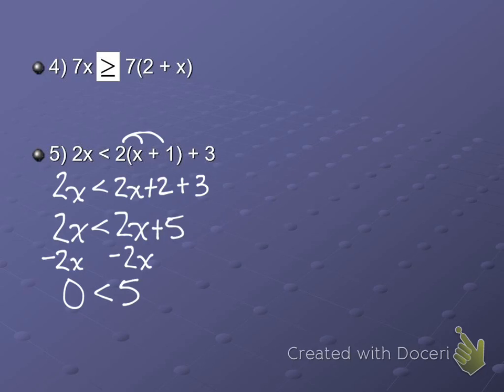Somebody said 0 is less than 5. Once again, we had 2 x's. We took them both away. We have 0x or just 0 left. But this time, what do we notice about our statement? It is true. When you get a true statement, your answer is all real numbers.